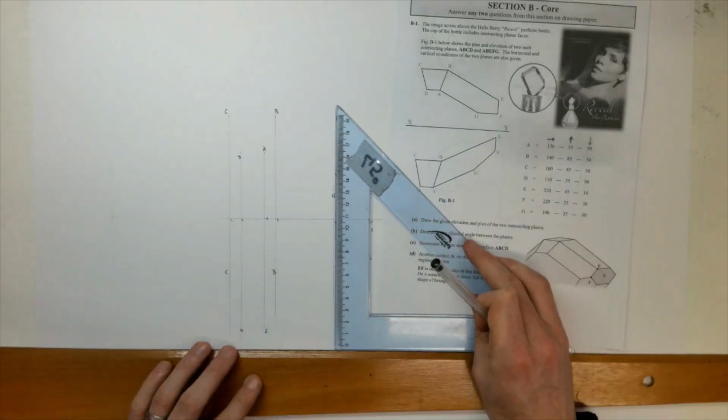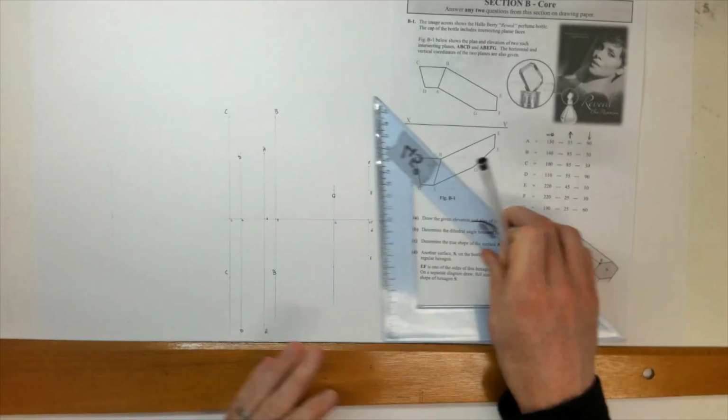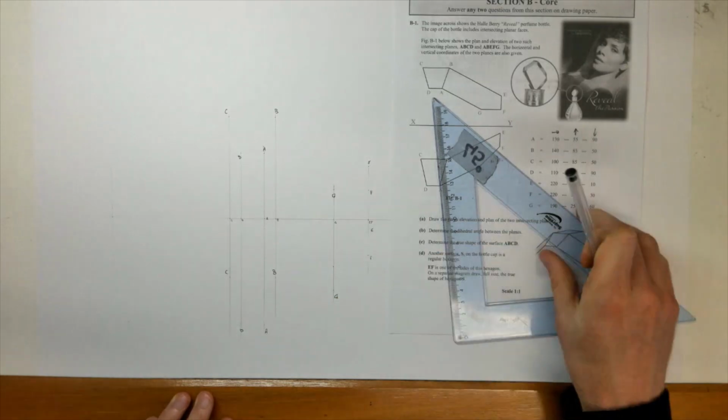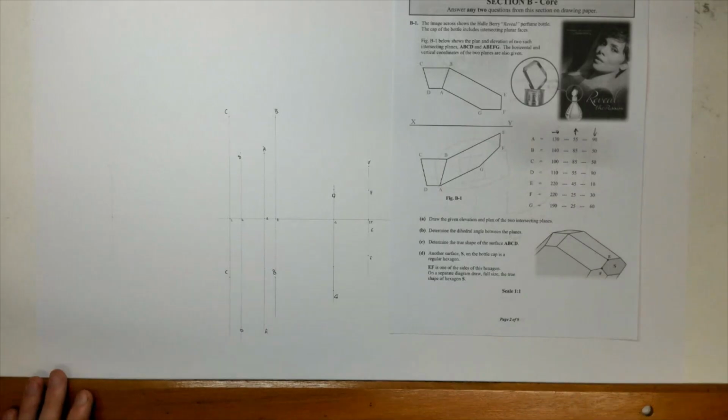G is 60 down. There's 60 down to G. I've got my E and my F. Okay, so let's draw these up.